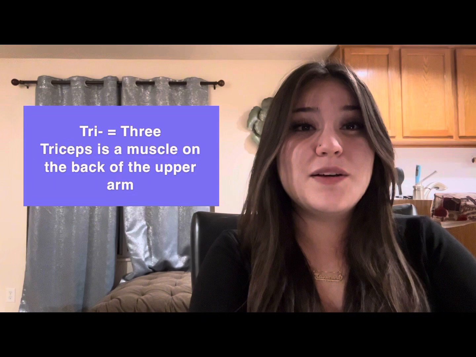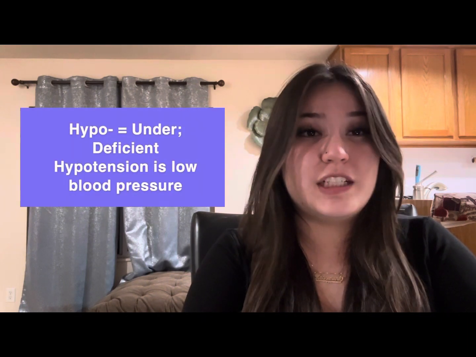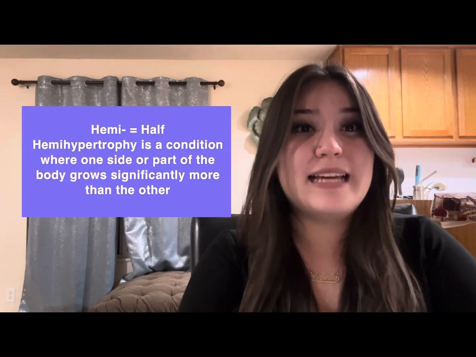Finally, we have prefixes. These are groups of letters that are placed at the beginning of a term, which also change the meaning of the words. These usually indicate location, time, and number. Some examples of prefixes include tri, which means 3, hypo, which means low or deficient, and hemi, which represents half.